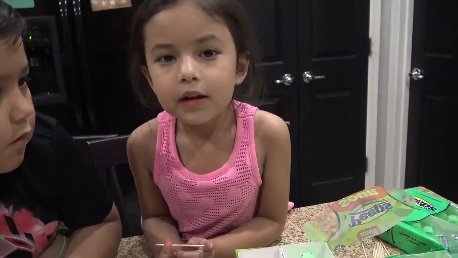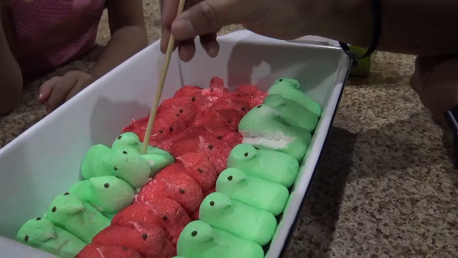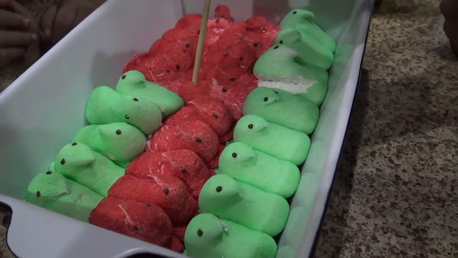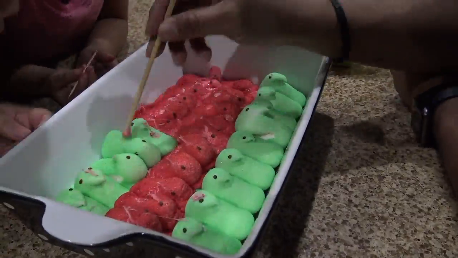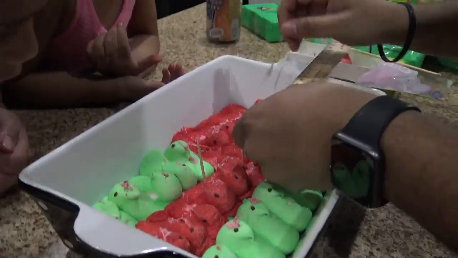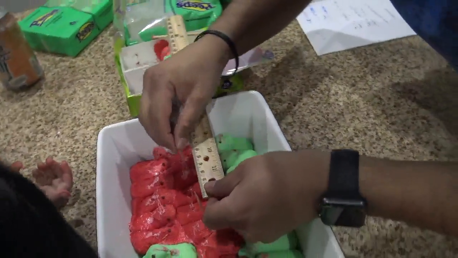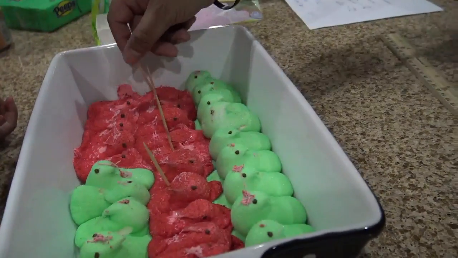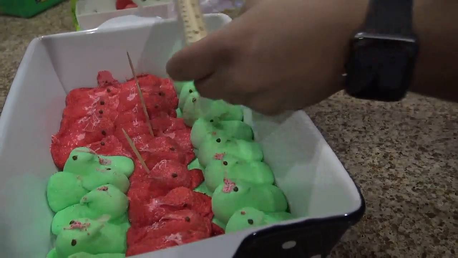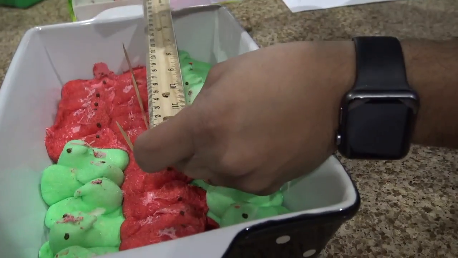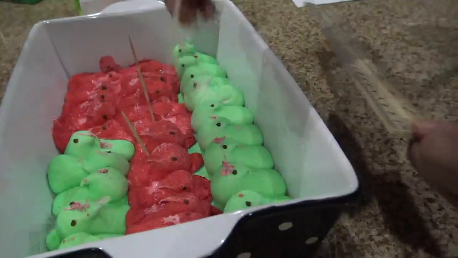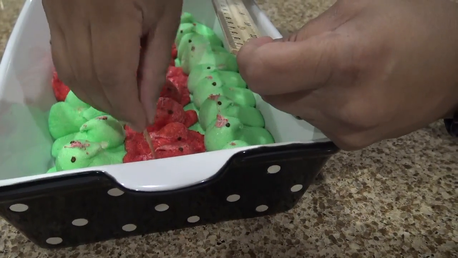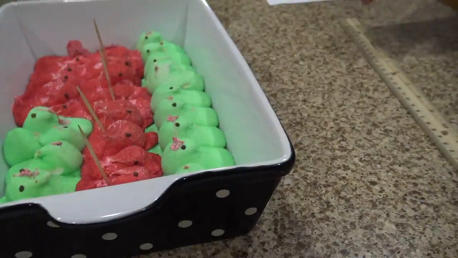Next step, find the soft parts. I found the soft one. Yeah, I can kind of tell where they're supposed to be. Right there. Hold on. See? Right there. No. It's too soft. It's about 6 centimeters. That's pretty good.